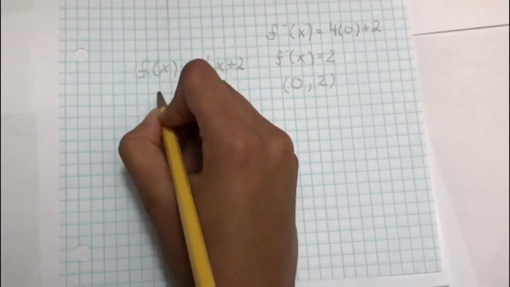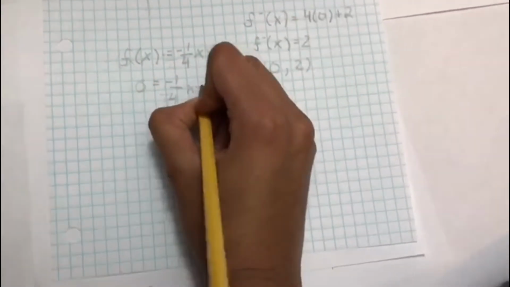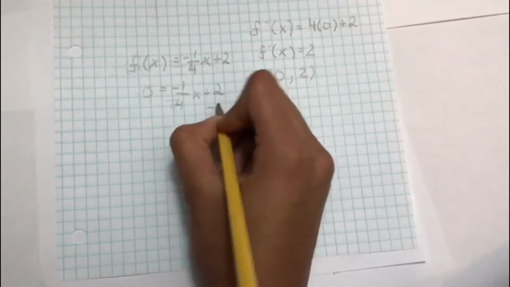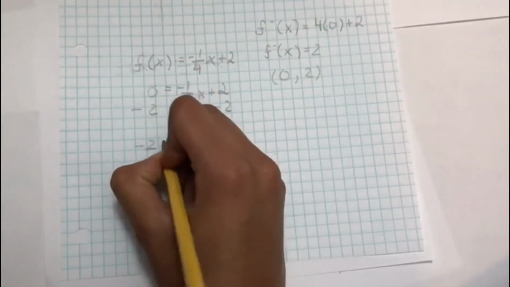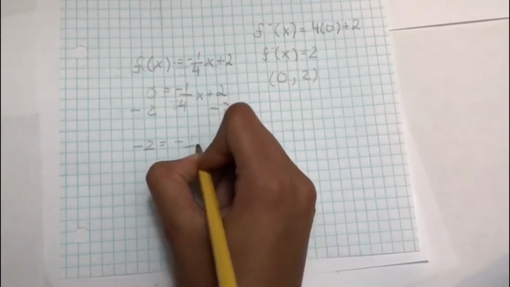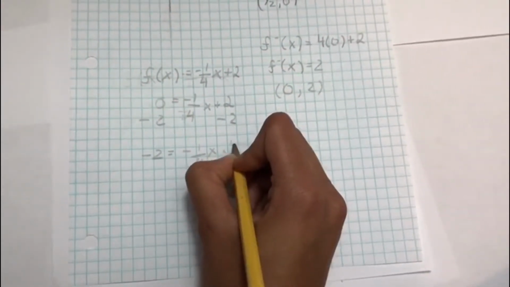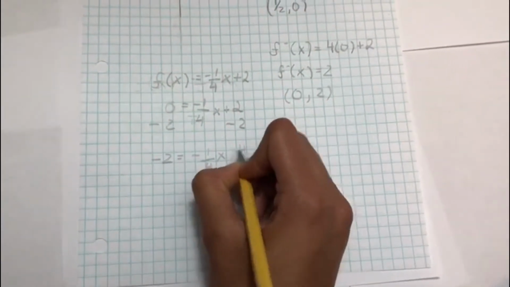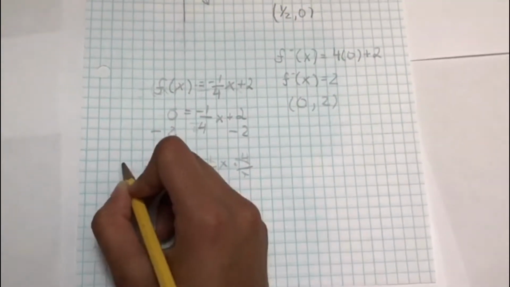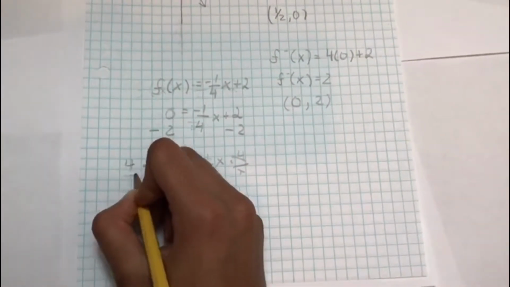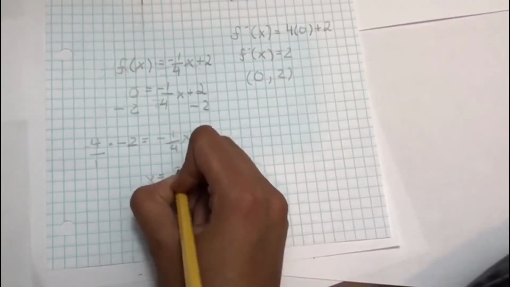If I set y equal to 0, I have 0 equals negative 1/4 x plus 2. If I solve, I end up with x equals 8.